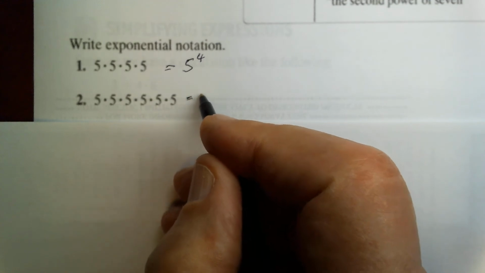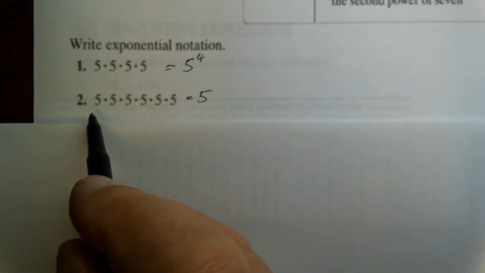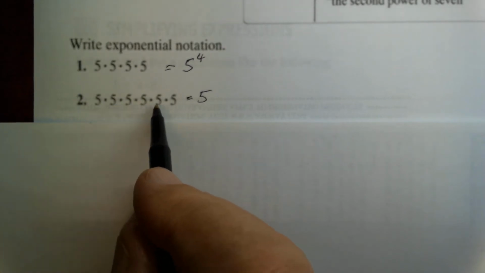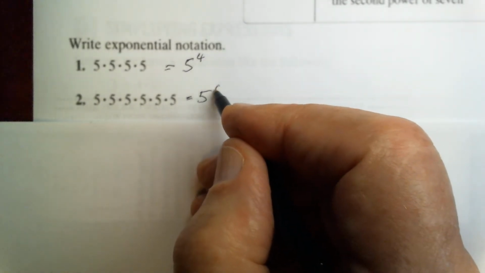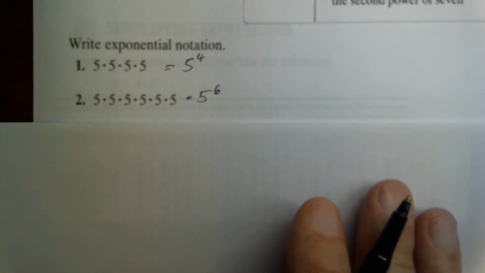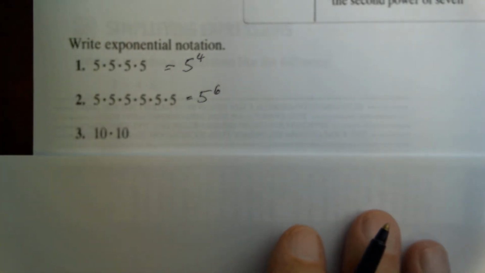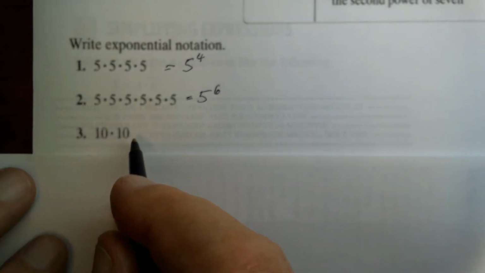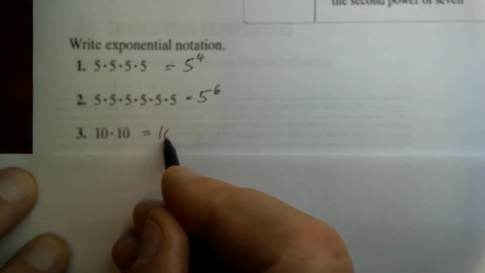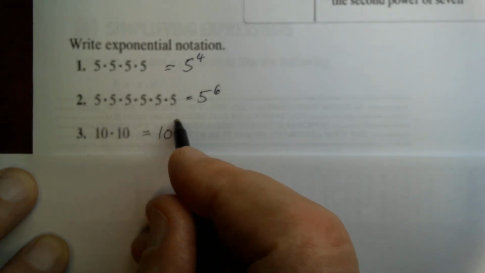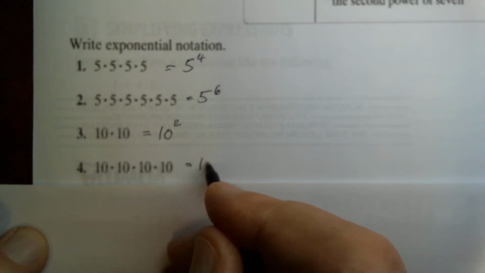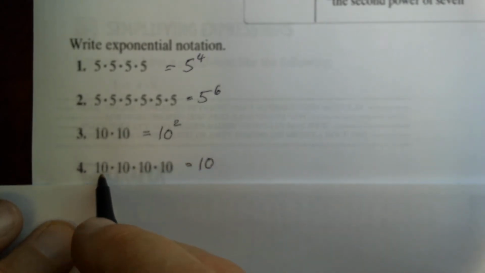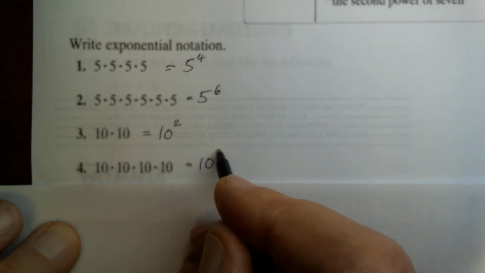Similarly, in number 2, the base again is 5. And here we have repeated multiplication of 5, 1, 2, 3, 4, 5, 6 times, so 5 to the 6th power. Okay, and the next one, number 3, 10 times 10, so the base is 10. And there are 2 factors of 10, so it's 10 to the 2nd power. Here, number 4, again the base is 10. And here the multiplication by 10 is 1, 2, 3, 4 times, so it's 10 to the 4th power.